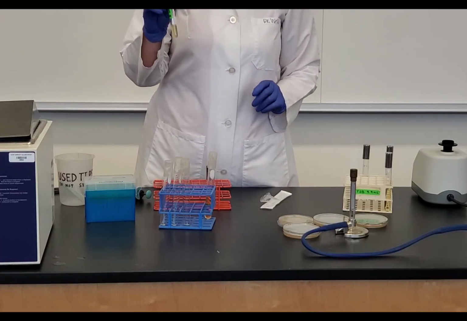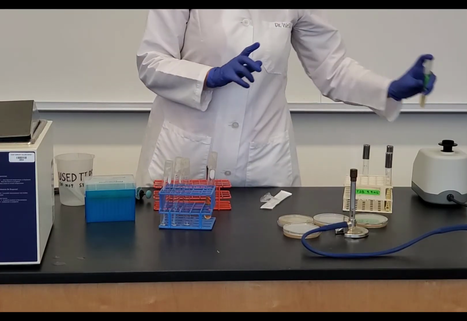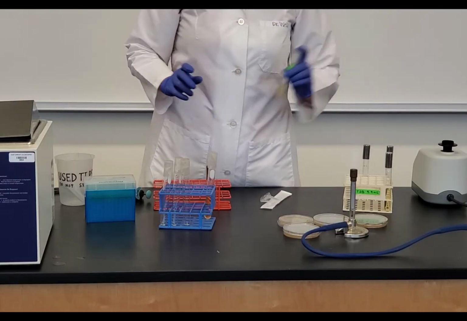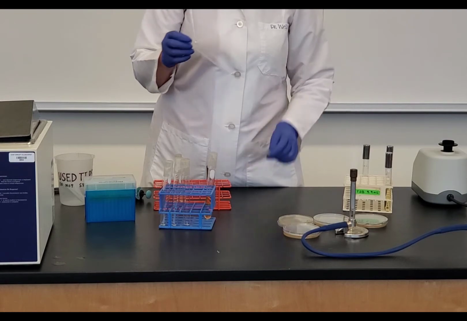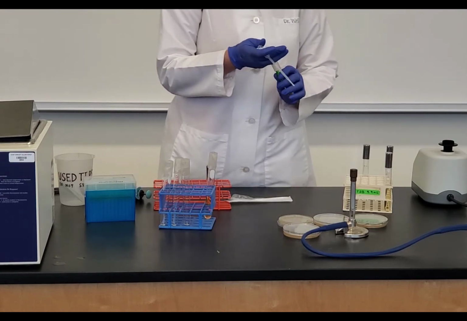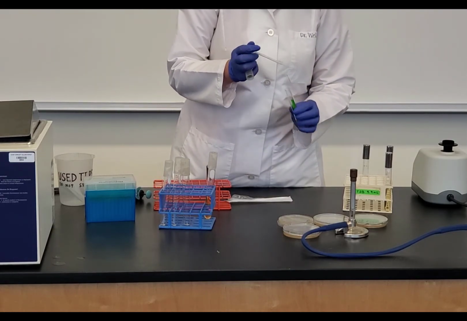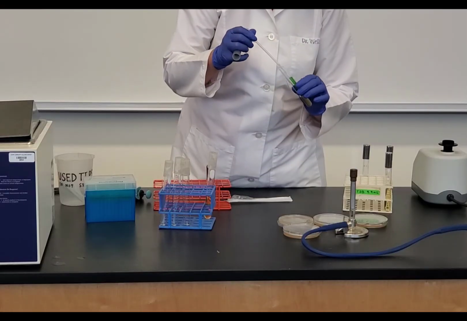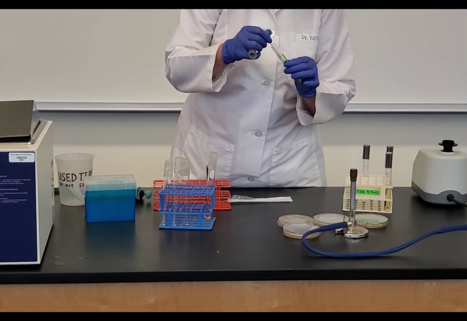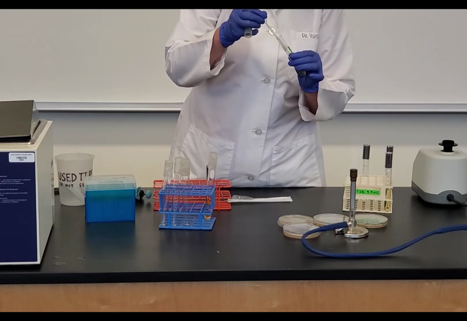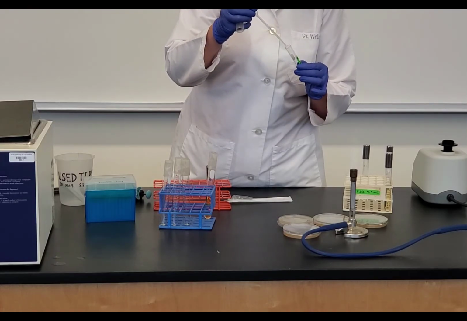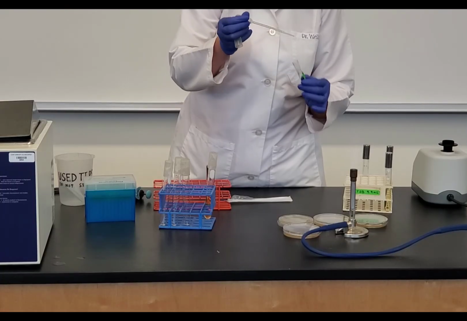I need to add my E. coli to this tube, so again, I'm going to vortex. I'm going to get my transfer pipette again. Every time I go into the tube, I've got to flame the opening. So flame the opening of the tube. Go in and draw up 0.5. Okay, and I can release it into the pipette. I don't have to hold it there.